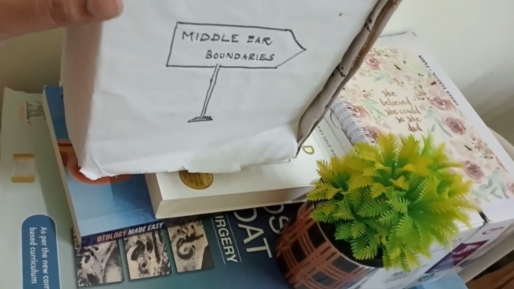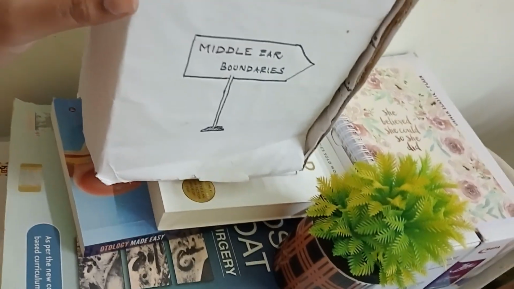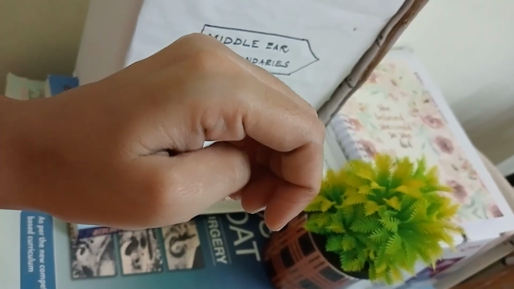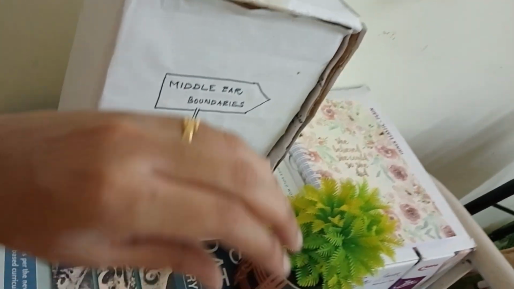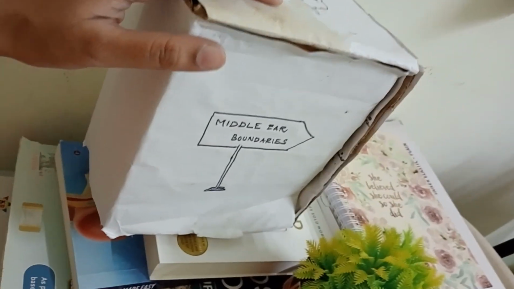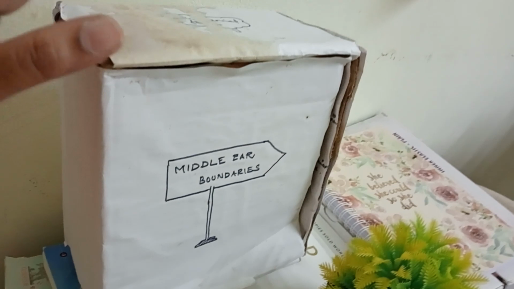So guys, today I'll tell you the middle ear boundaries. Imagine this is my external auditory canal. Now I'm visualizing through my external auditory canal. I'm visualizing my external auditory meatus, and then I'm seeing the middle ear cavity. This middle ear cavity has 6 walls.